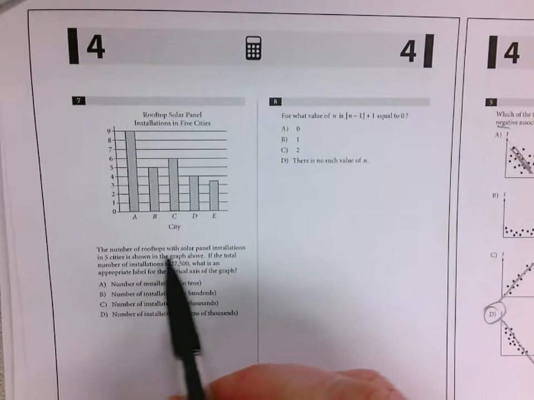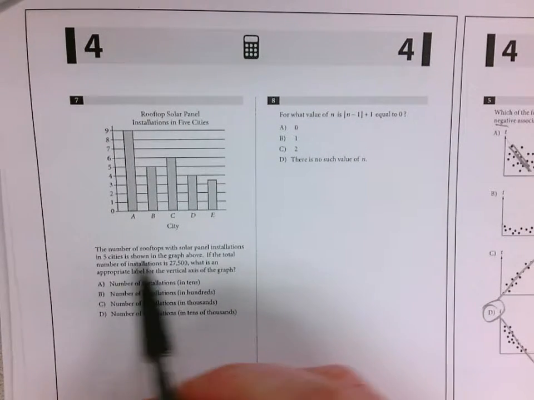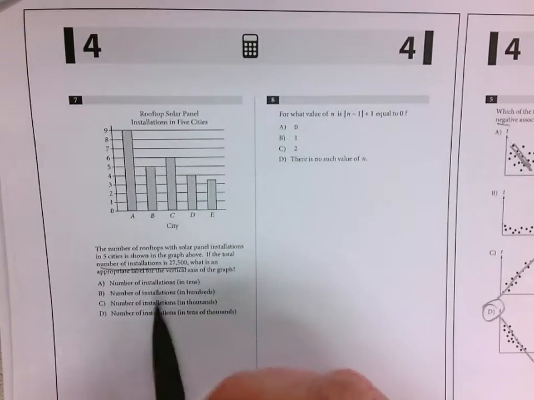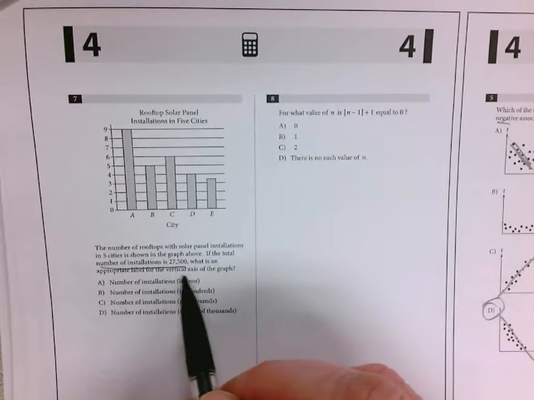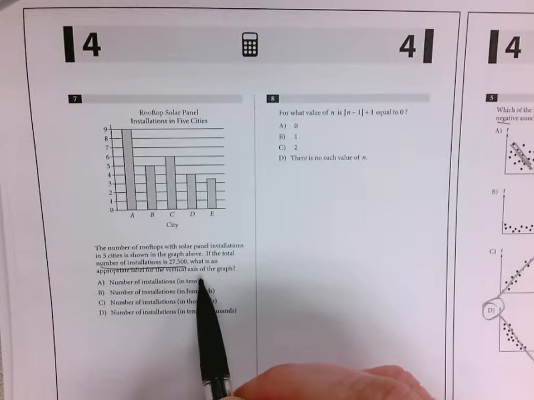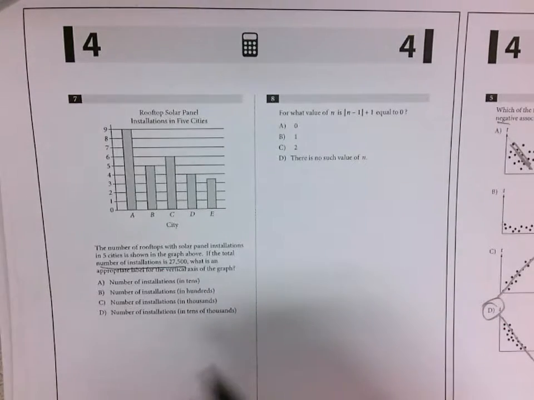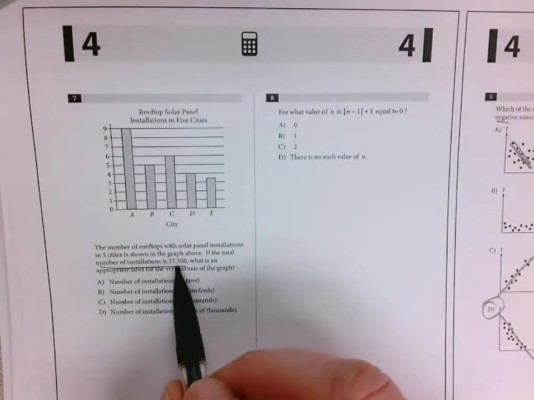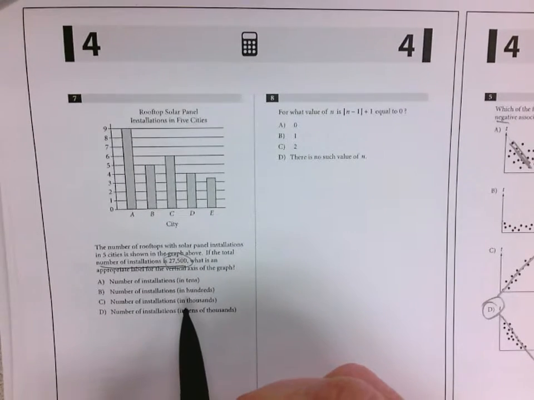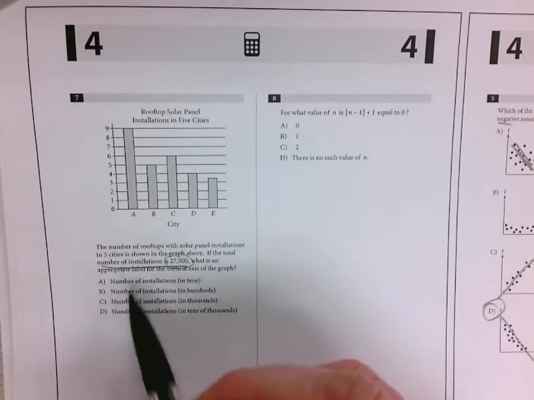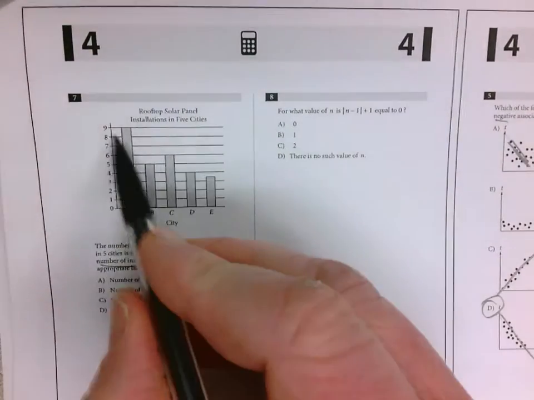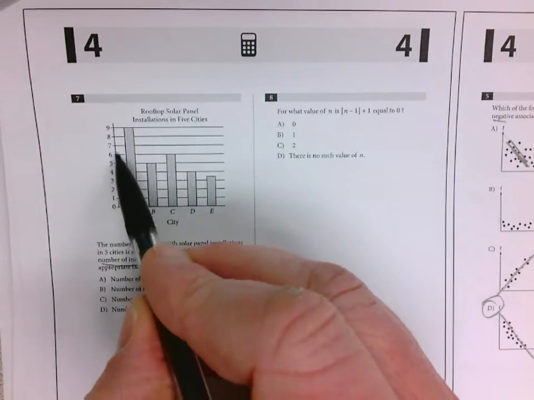The number of rooftops with solar panels in 5 cities is shown. If the total number is 27,500, what's an appropriate label for the vertical axis of the graph? One way you could think about this is to say, well, I want to find out what each one of these units is.